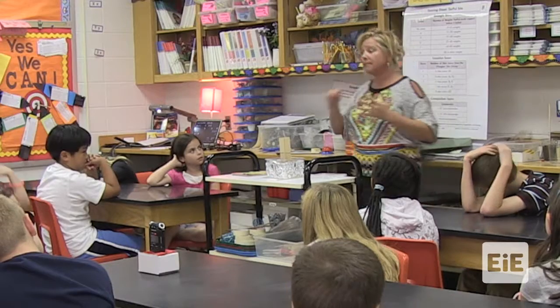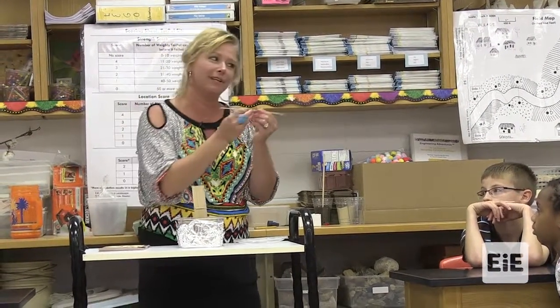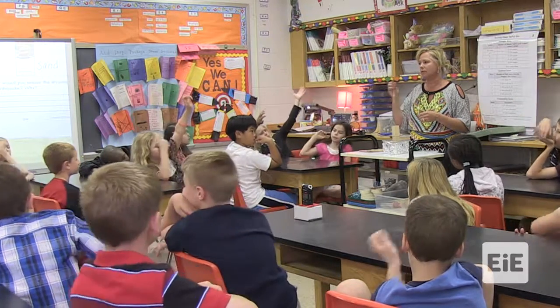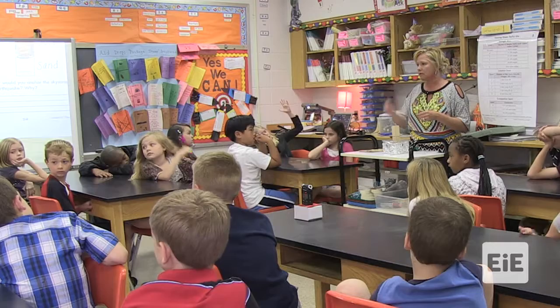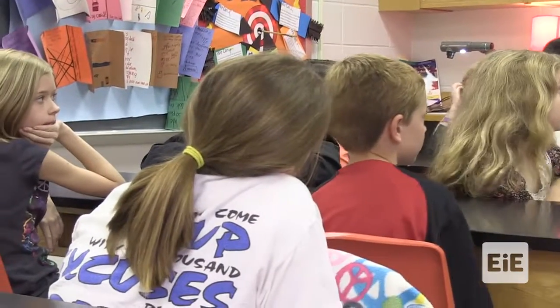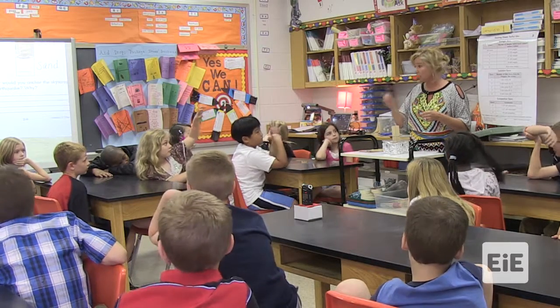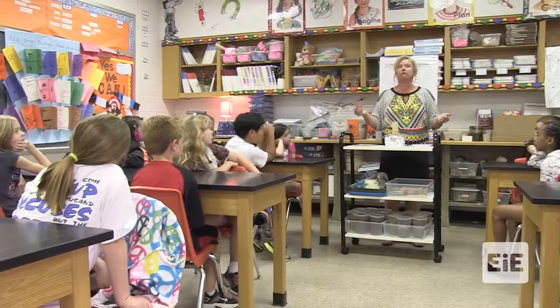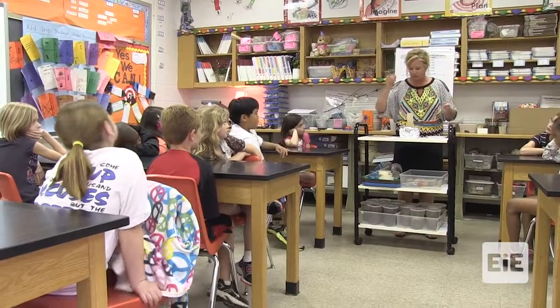Oftentimes, geotechnical engineers will anchor buildings and tall structures with something called piers. Now, this is a model, and it's just a little wooden stick. What do you think a real pier foundation would be made out of? Taylor, what strong material do you think would be used to go down into the layers? Rock, maybe? Metal. Is that a strong material? Yes. Definitely. Big metal piers.